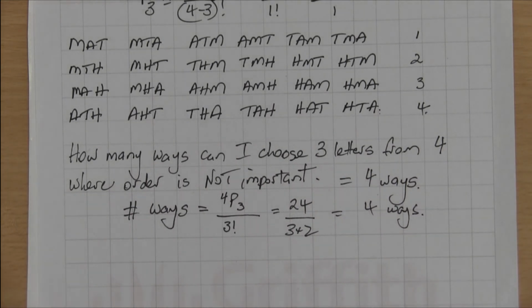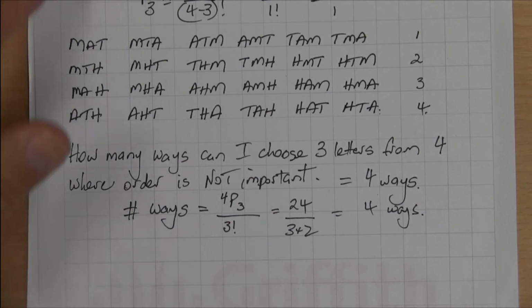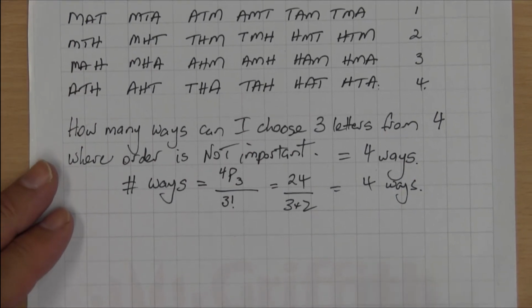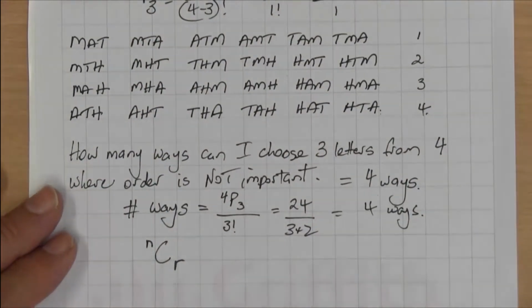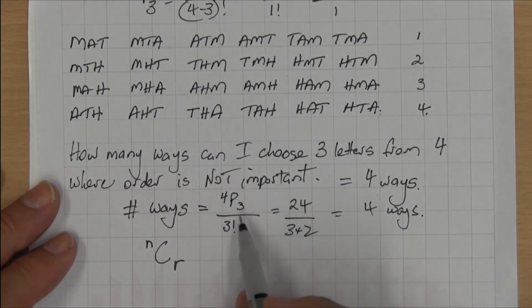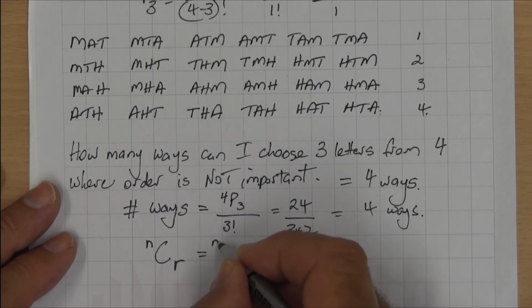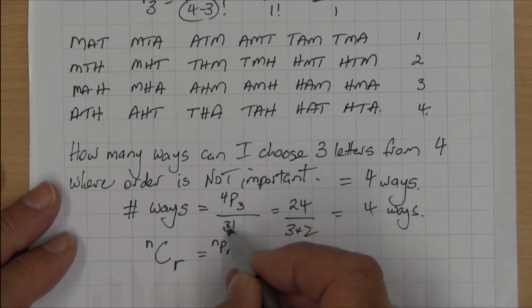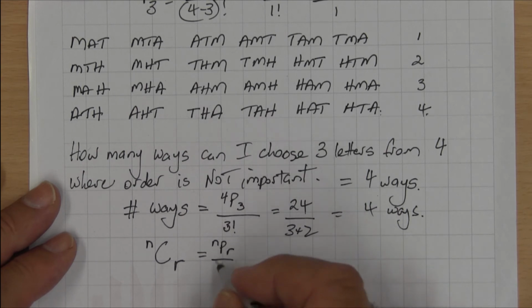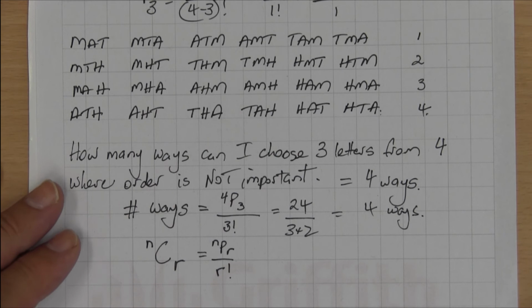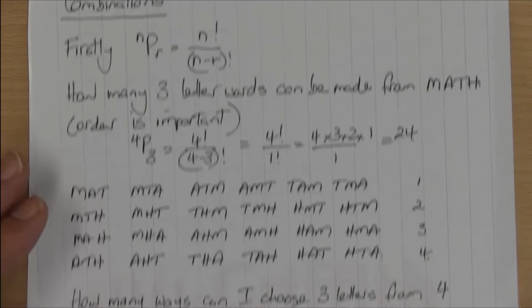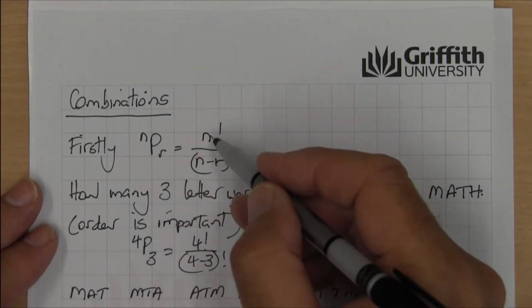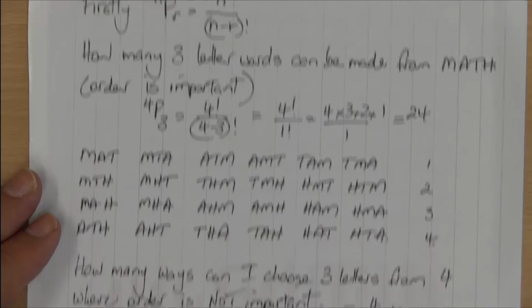So let's develop that into a formula for converting permutations into combinations. We use the letter C for combination, we use the letter P for permutation. So we've just set up here that NCR, to generalise now, would be NPR over R factorial. Now we've already, from the definition way up above, that NPR is equal to N factorial over N minus R factorial.